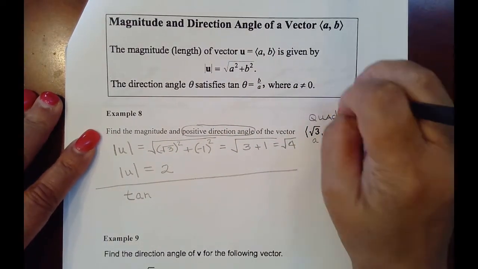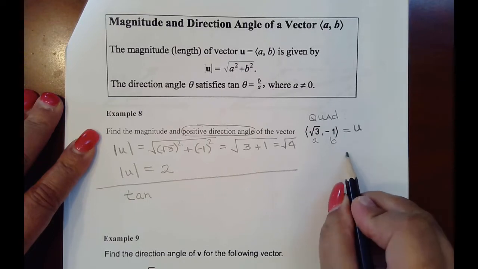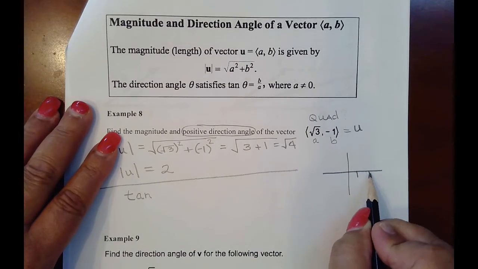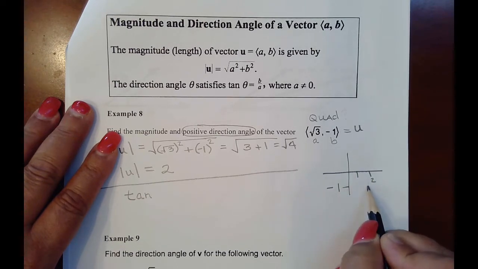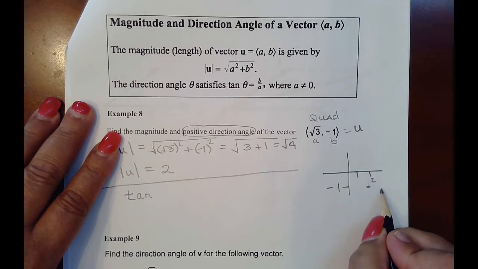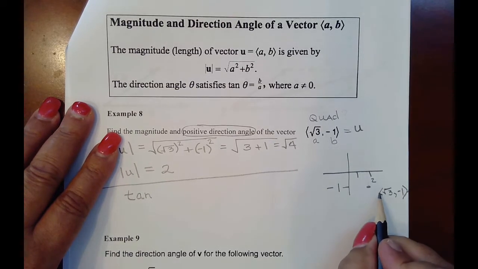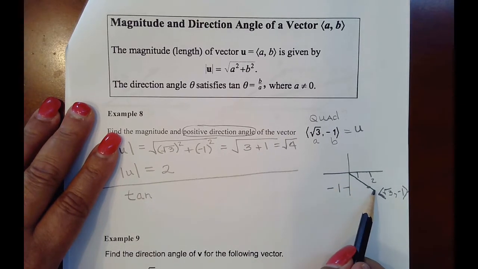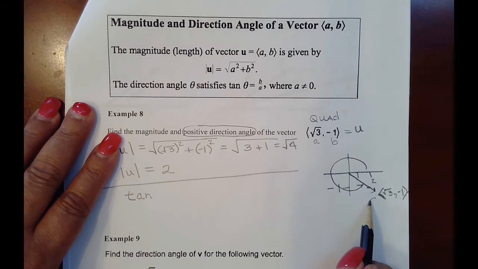Okay, so you are in quad 4 here. If you were to plot positive square root of 3, which is approximately 1.73, you would be over here and then down to negative 1. So you'd be in quad 4. You're going to have to take that into consideration when you do your direction angle. You're going to have to rotate from here to here, and that's going to be your theta.